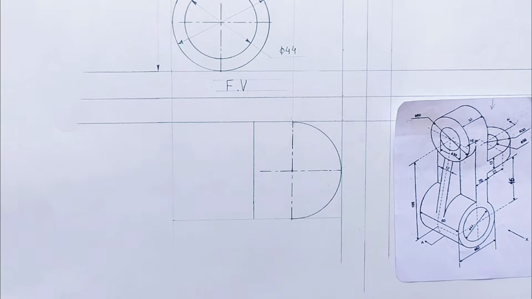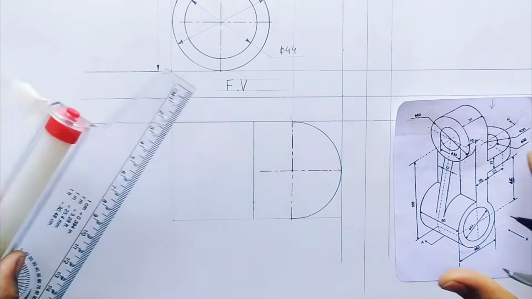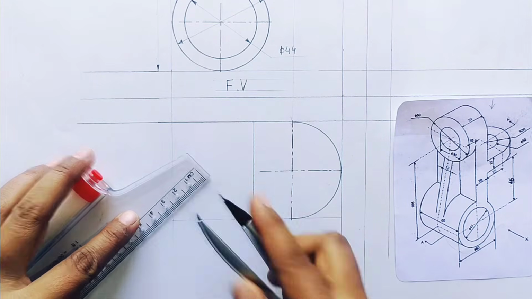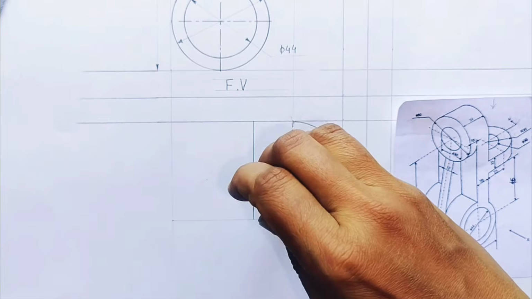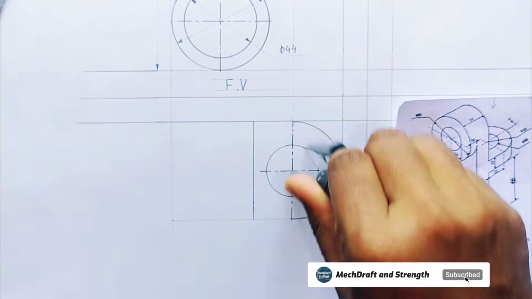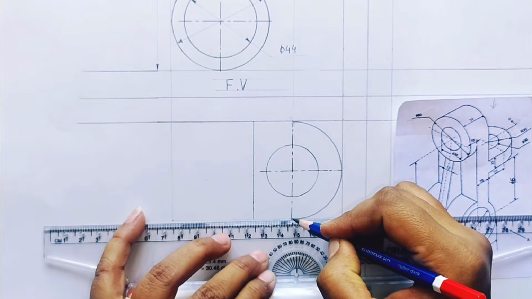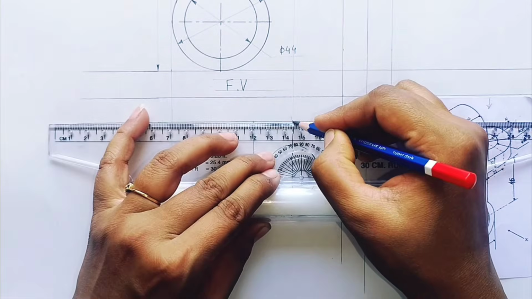Okay, so first of all, start with a horizontal semicircular slab. So draw this semicircle and the inner circle also. So our semicircular cylindrical slab is complete.